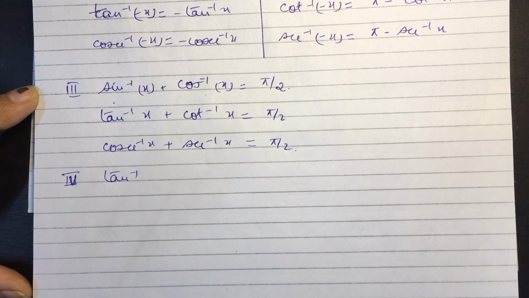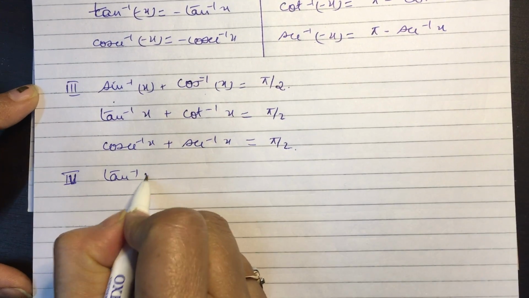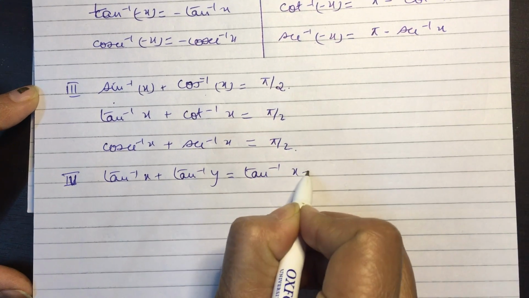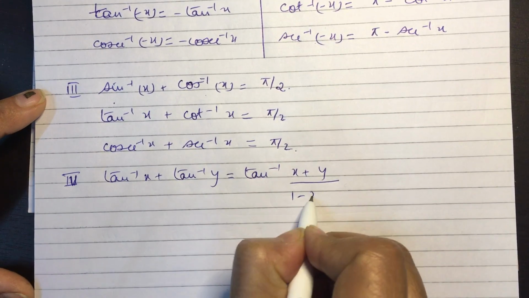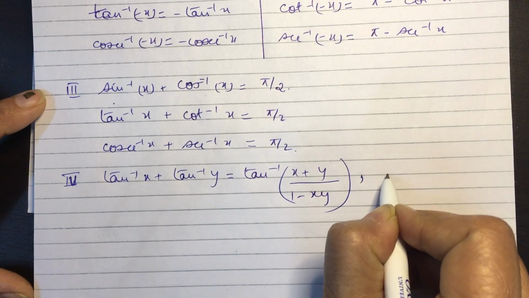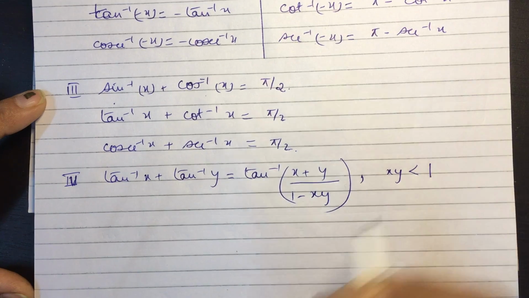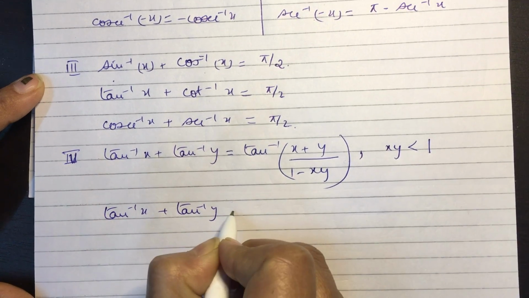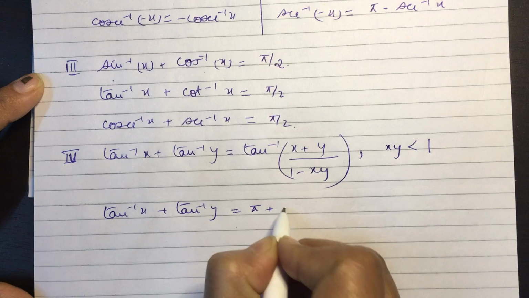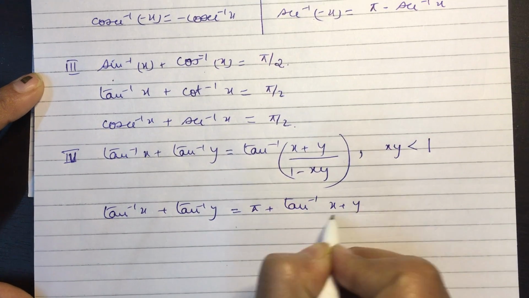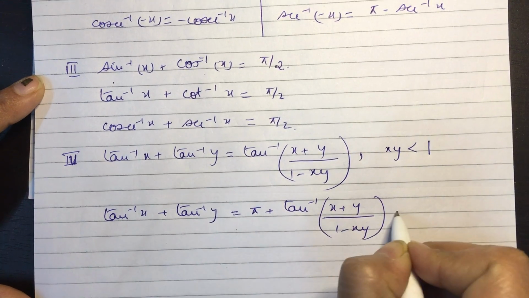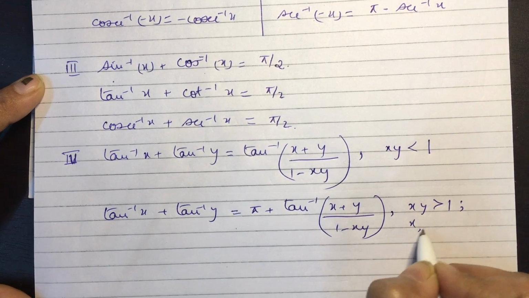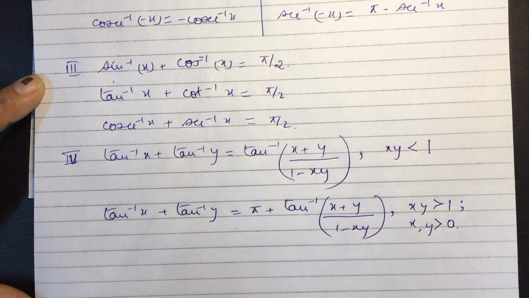tan inverse x plus tan inverse y is equal to tan inverse of x plus y over 1 minus xy in case xy is less than 1, and tan inverse x plus tan inverse y is equal to pi plus tan inverse of x plus y over 1 minus xy in case xy is greater than 1, provided both x and y are greater than 0.